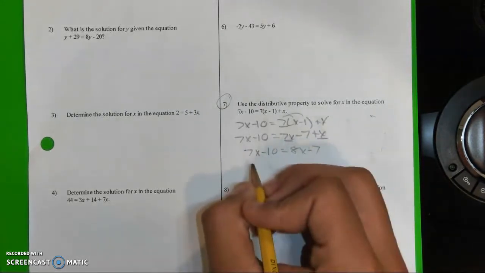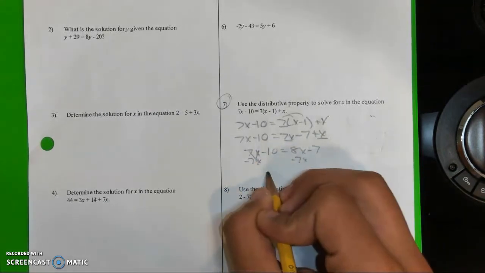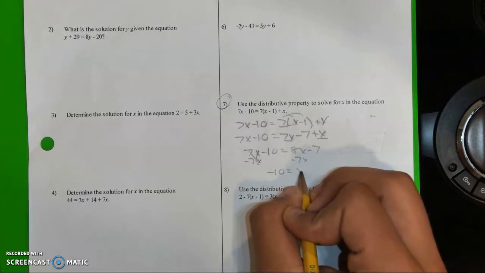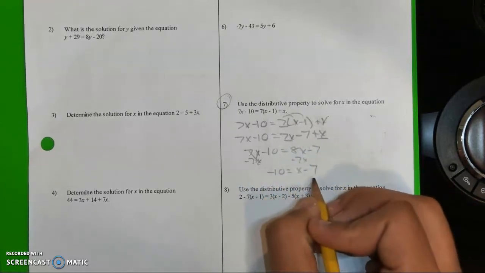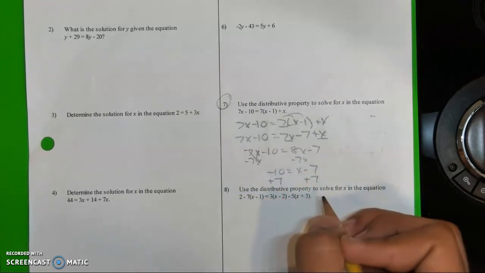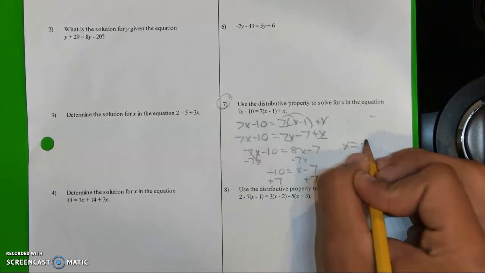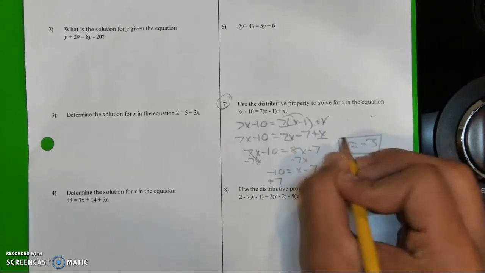Then you're just going to begin getting the x alone and solving. So you'll bring over this 7x. So you have x minus 7 equals negative 10. And you're going to bring over the negative 7, which will become plus 7. And you're left with x equals negative 3.